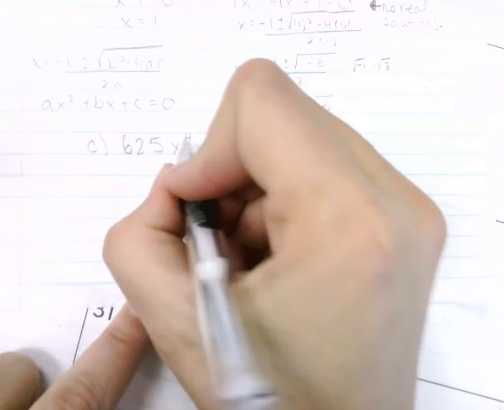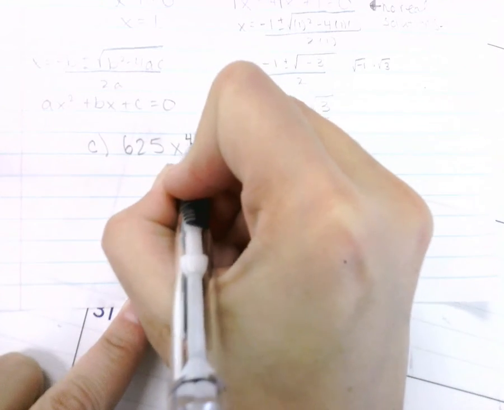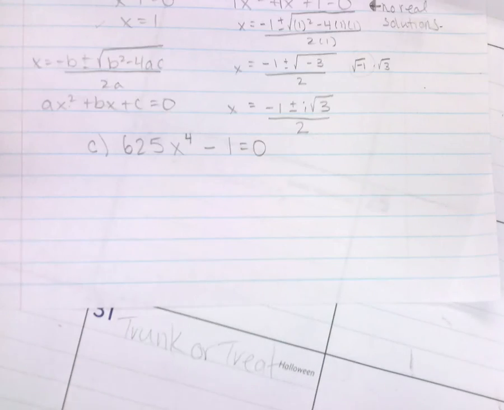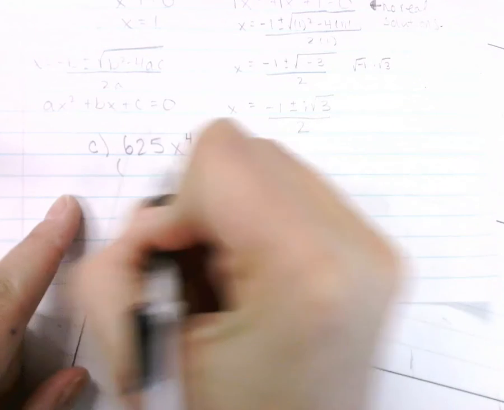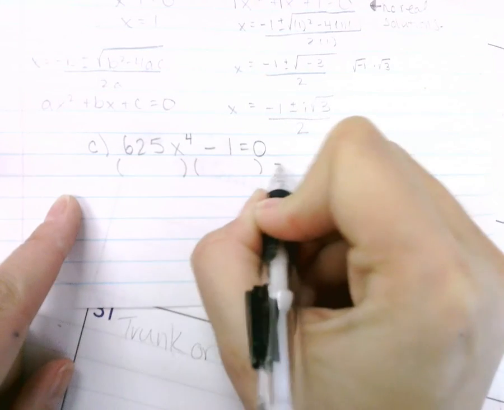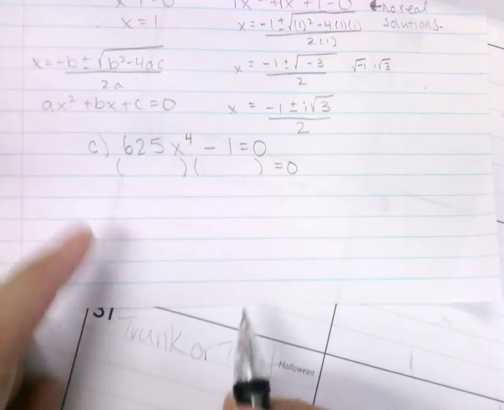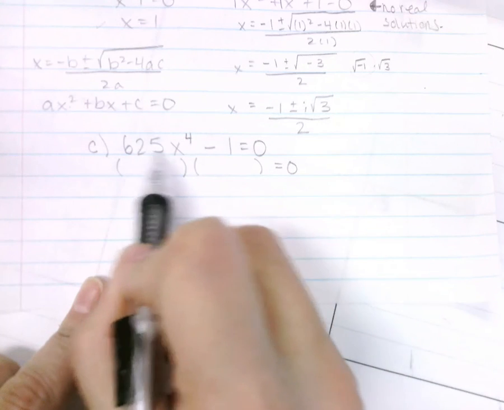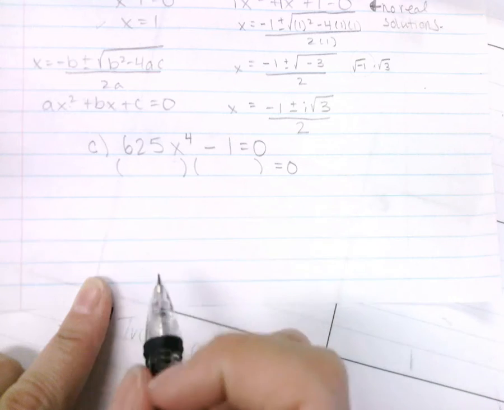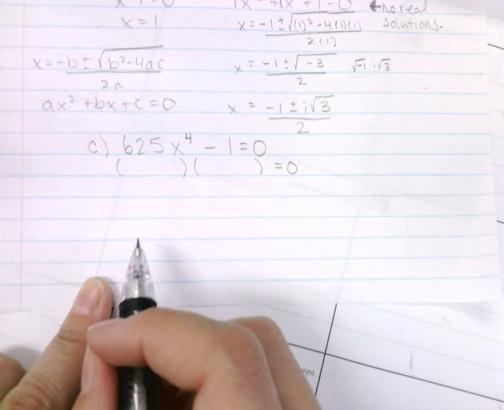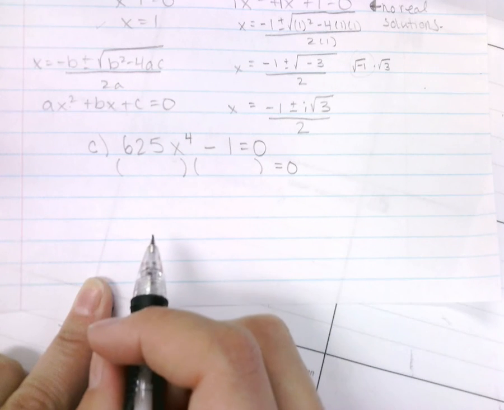So this is a difference of squares that factors more than once. So kind of like what we were just doing. First, you would factor this like a regular difference of squares. So what is the square root of 625x to the fourth? Any guesses?